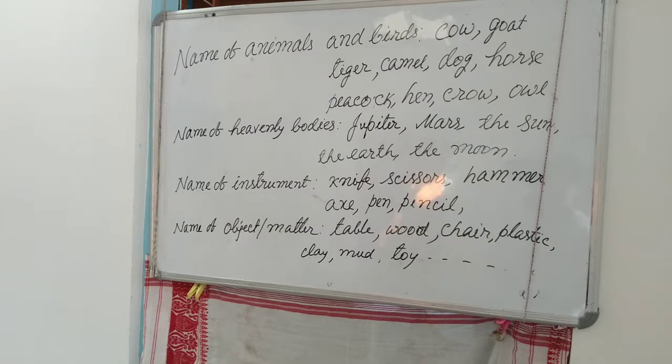It may be the name of an object and matter: table, wood. The table is made of wood. Table is the object. Wood is the matter. Chair, plastic, clay, mud, child, toys, and so on. So noun is the name of anything that we use. Noun is the name of anything we see.